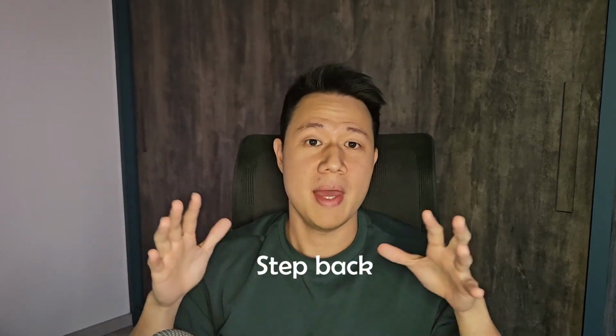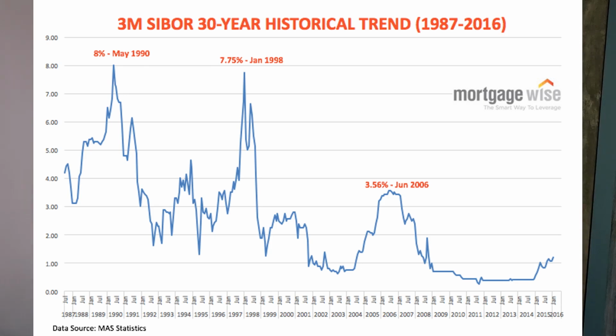But actually, if you take a step back and look at things on the grand scale of things, 2.6% is actually considered very low. It is only in the recent era of quantitative easing, where the Fed has brought interest rates down, that 2.6% appears to be high.